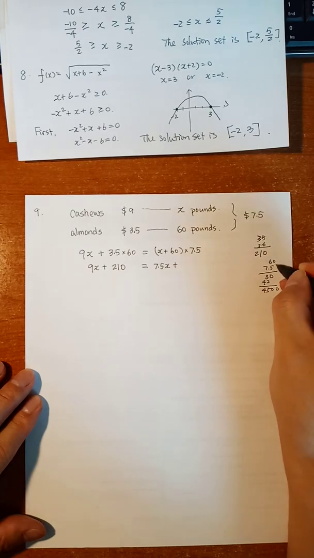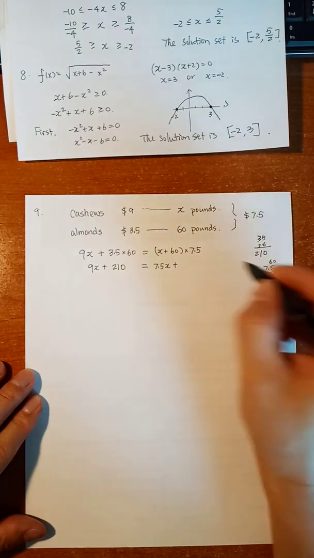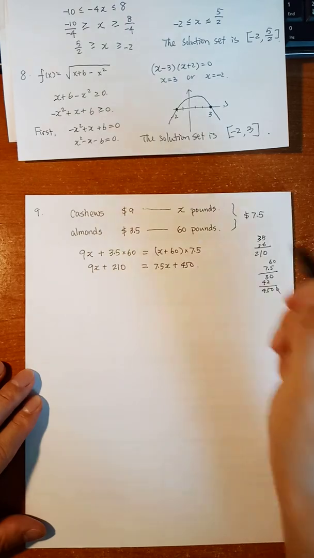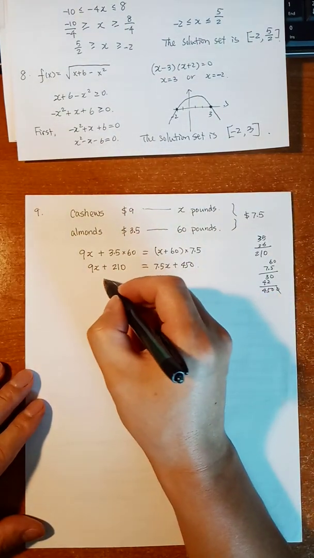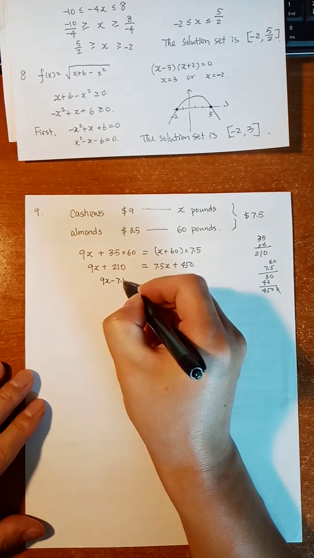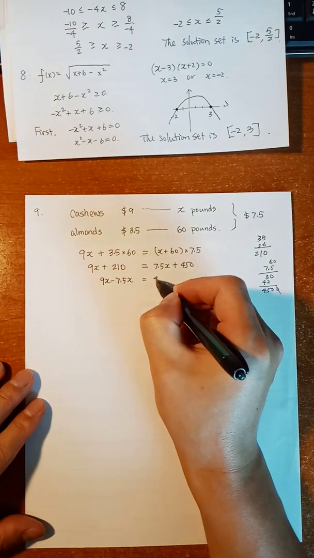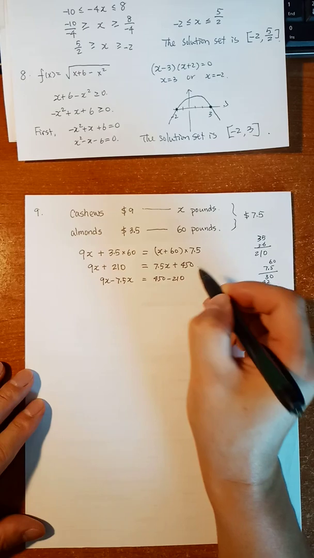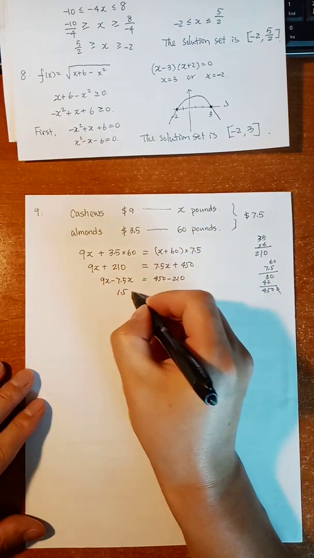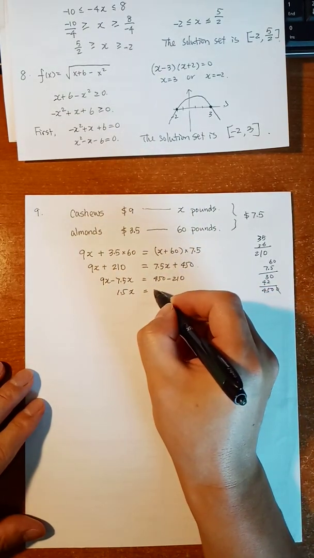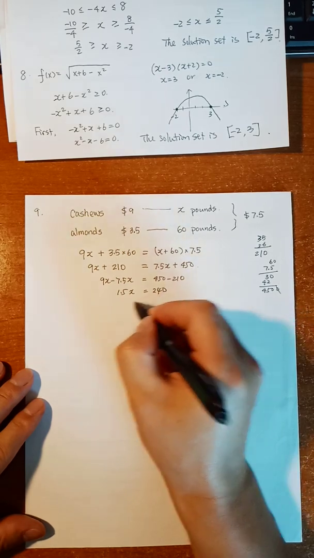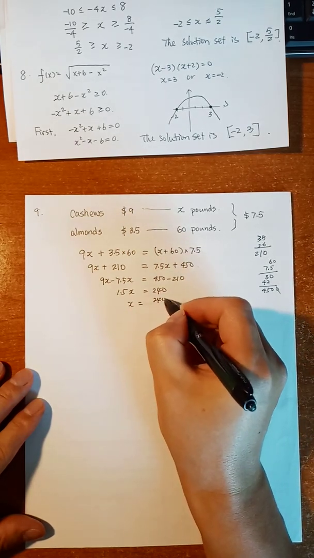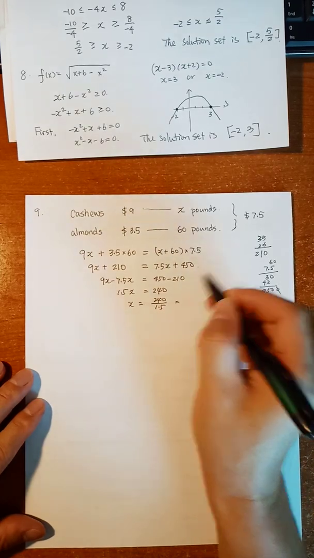You have this 0, but you have a decimal point, so you cancel this 0. It's 450. All right, so we move 7.5x to the left side. It's 9x minus 7.5x is equal to 450 minus 210. So it's 1.5x is equal to 240. So x is 240 over 1.5.